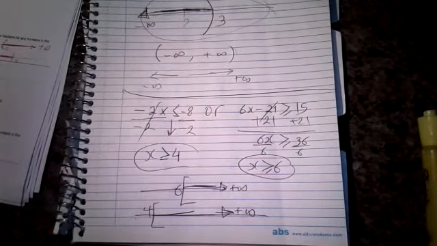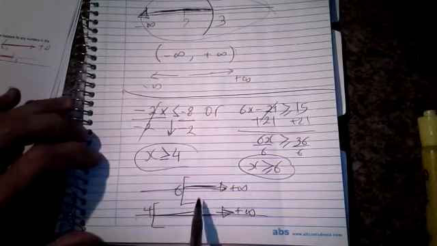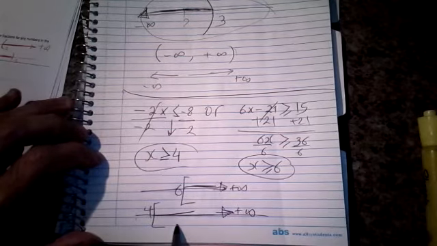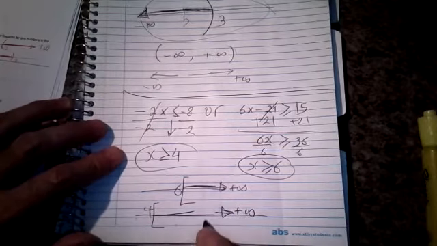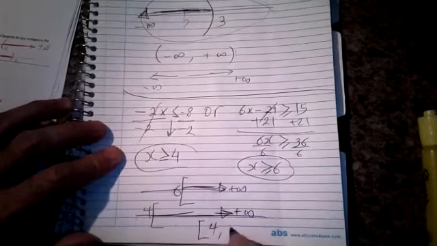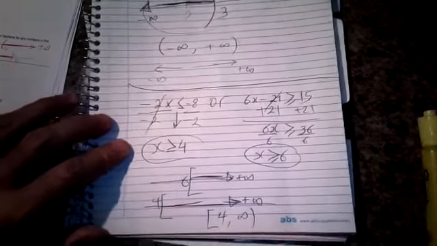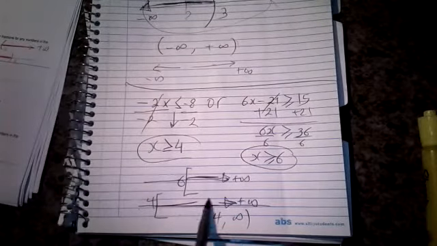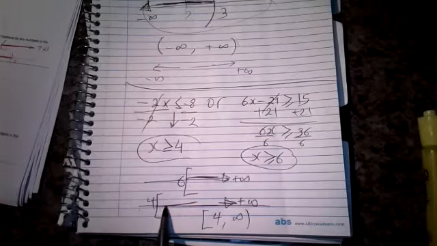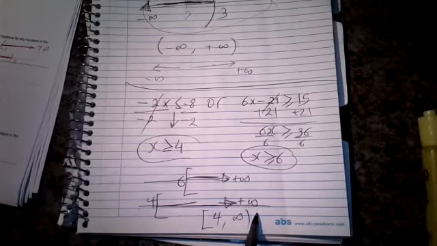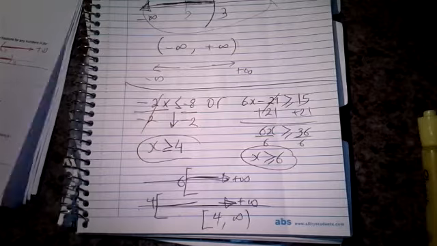When you combine these two, this one does have all the numbers that already exist here. So your union is bracket 4 to positive infinity. Because again, this basket has all the numbers that already exist here. Like this one has 6, 7, 8, 9, 10, this one already has 4, 5, 6, 7. So you take these, and that would be your answer when you're talking about the union.